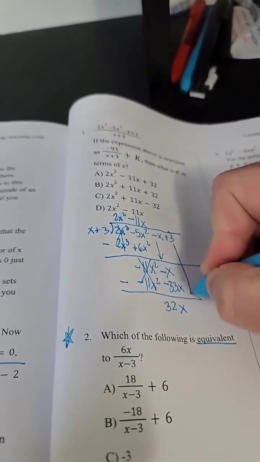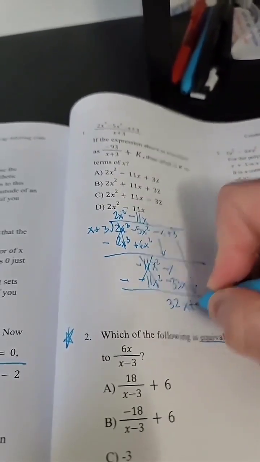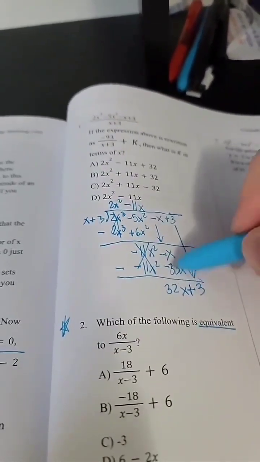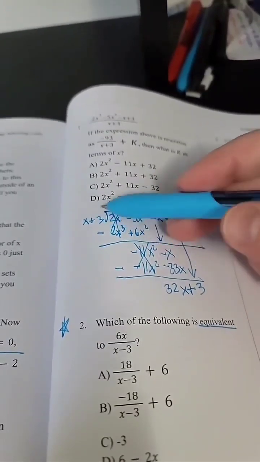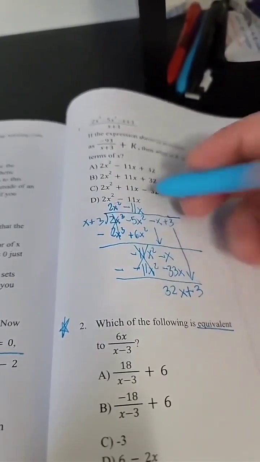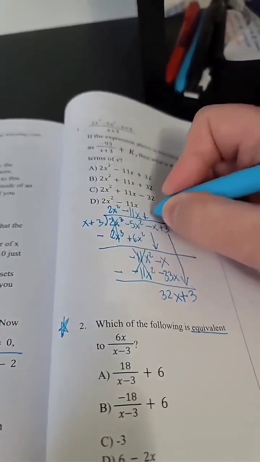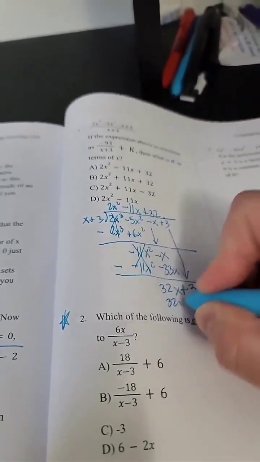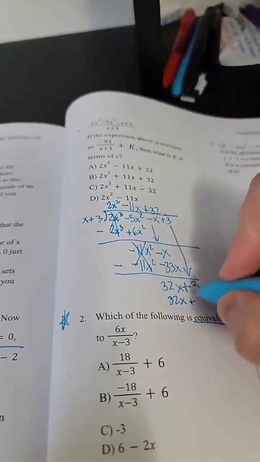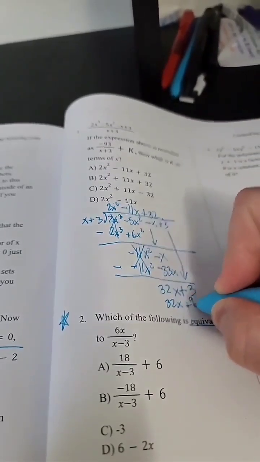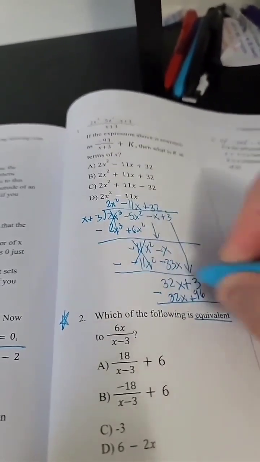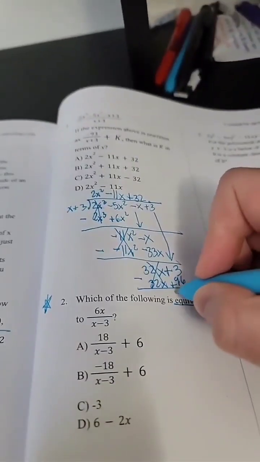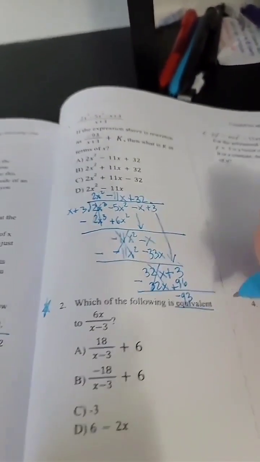And then we would bring down the 3, and then it would be x going into 32x. How many times? That would be 32. 32 times x is 32x, plus 32 times 3 is 96, and then we have to subtract. These cancel out, so we get negative 93.